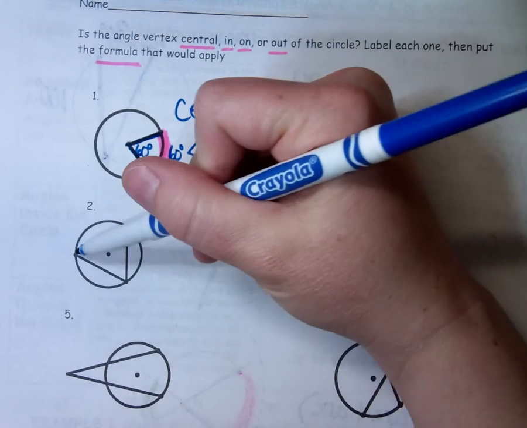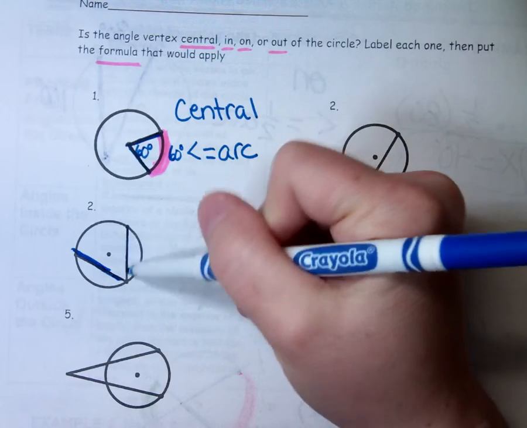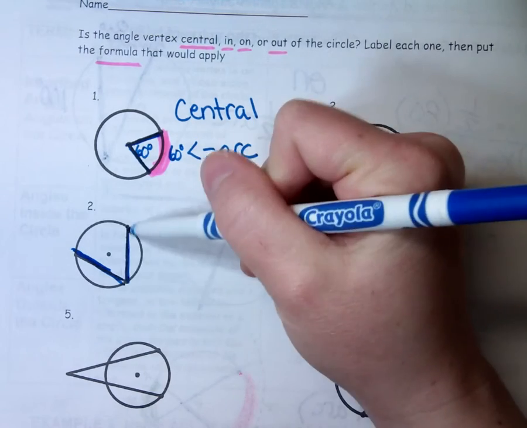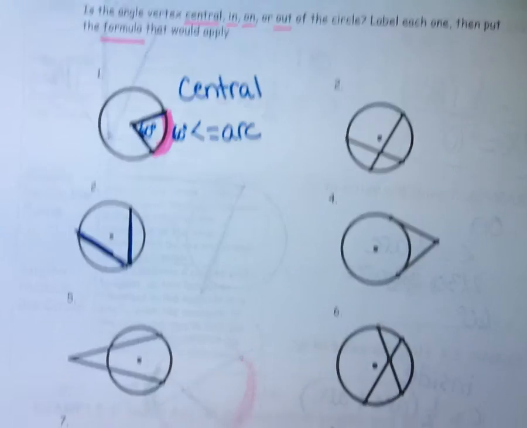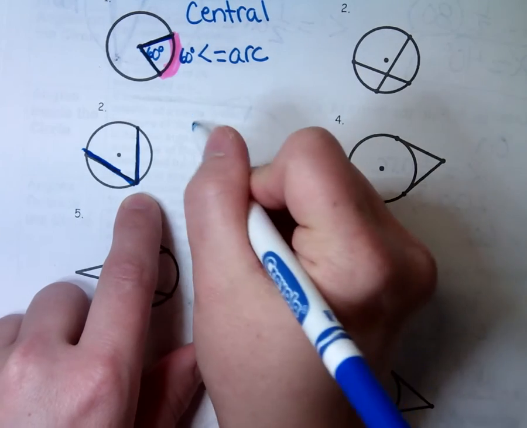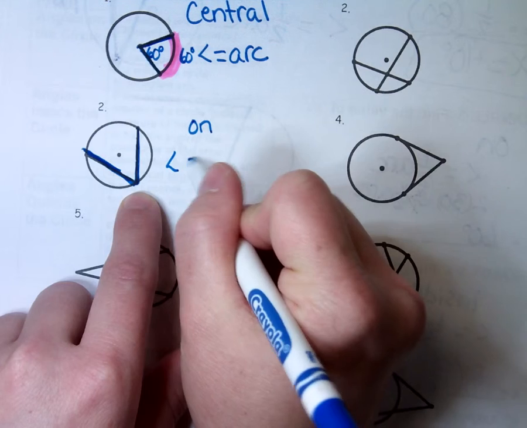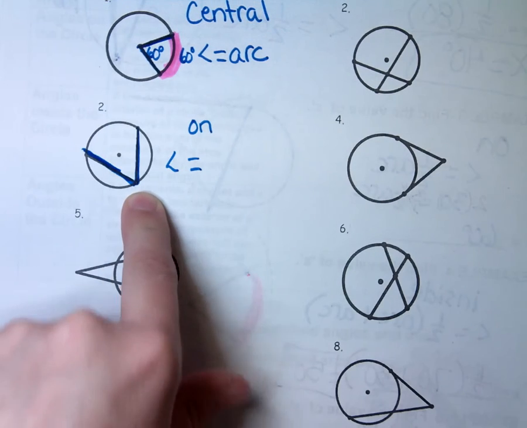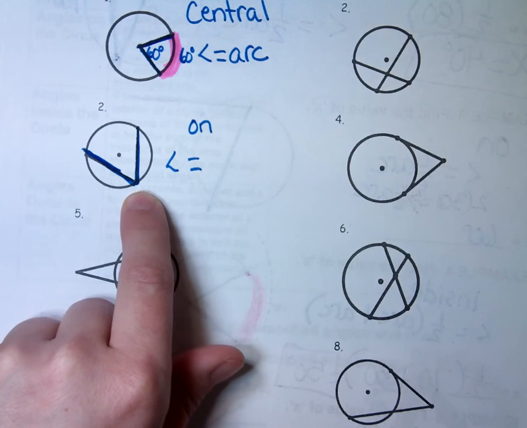Okay, number 2. Would you call the vertex of this a central angle, in, on, or out? The vertex of the circle is on, so I want to write a formula for the angle. If you need to flip back, look. Do you remember what the formula is when it's on, Mark?